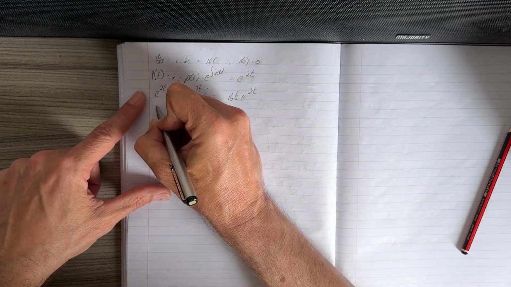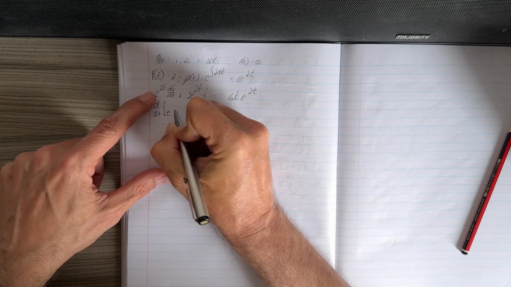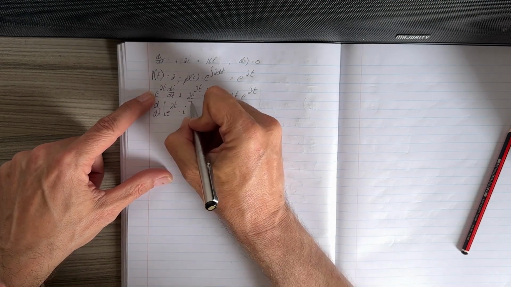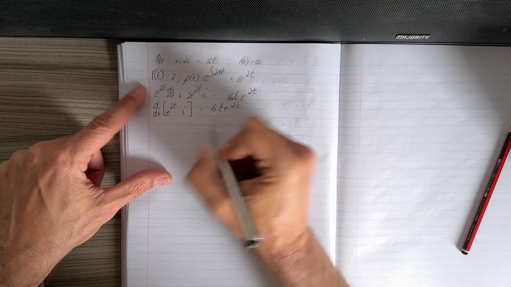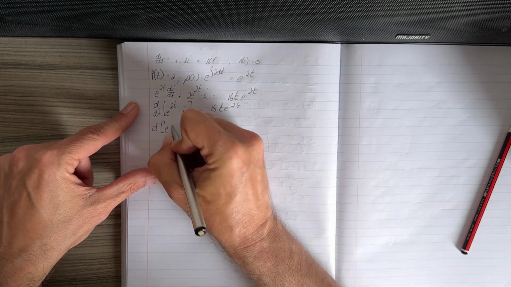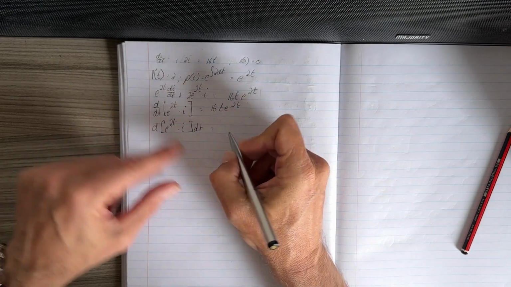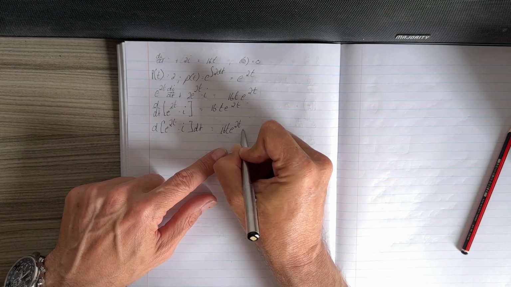Okay, let's get our derivative. So we're going to say d/dt of the first term, our integrating factor e to the 2t times the I term, is 16t e to the 2t. Split it so we can have dt on both sides. e to the 2t times I dt is 16t e to the 2t dt.